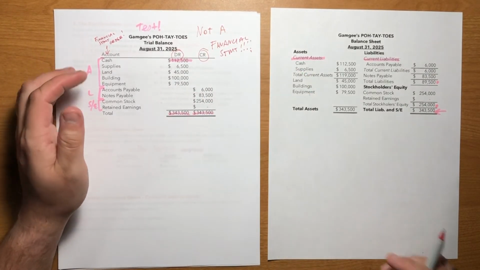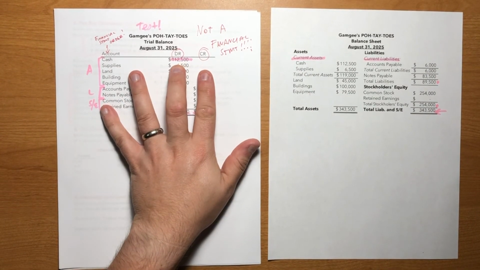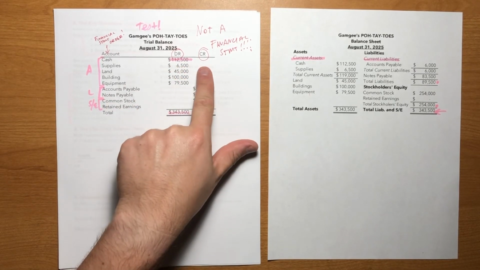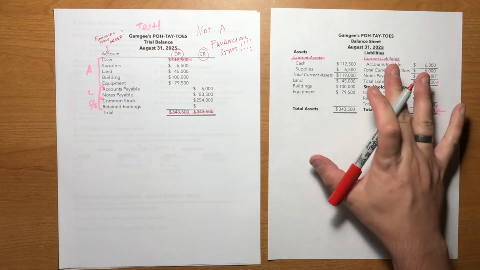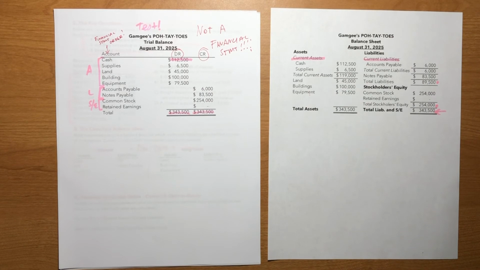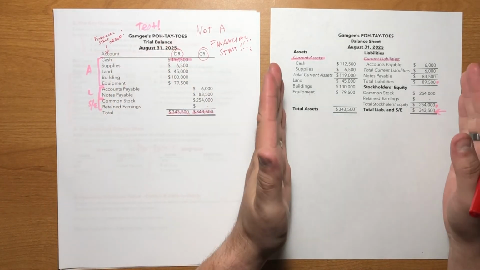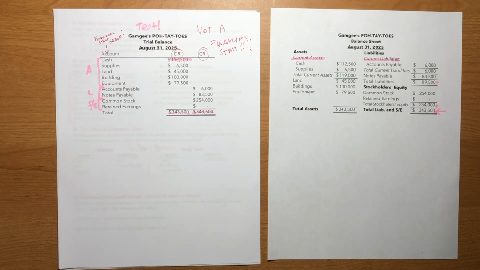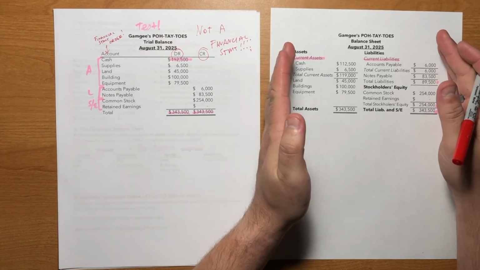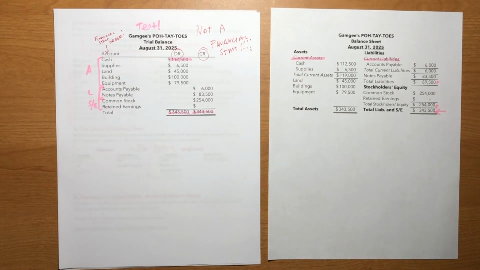Debits and credits, right? Debits and credits on the trial balance. We never have debits and credits on financial statements because you do not need to understand debits and credits to read financial statements. As long as you understand the language, you can read these statements. But the trial balance is not a financial statement.